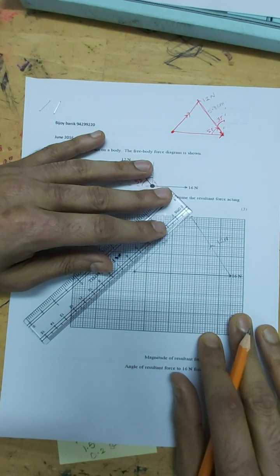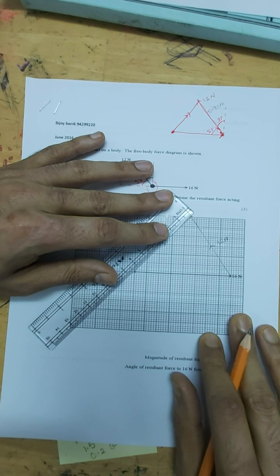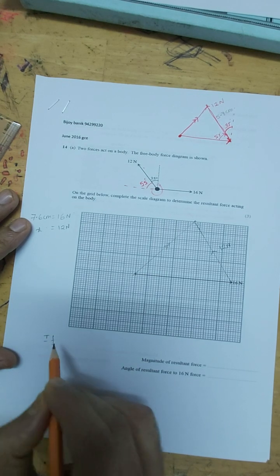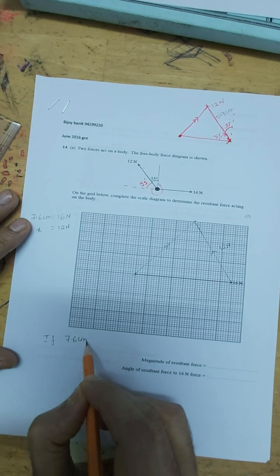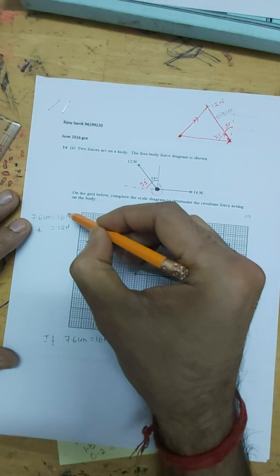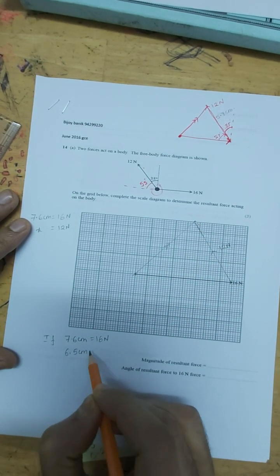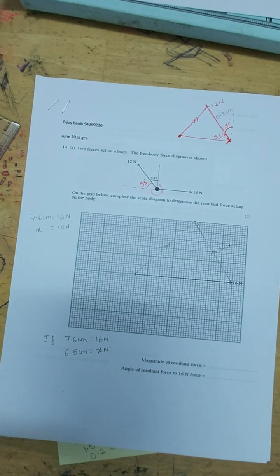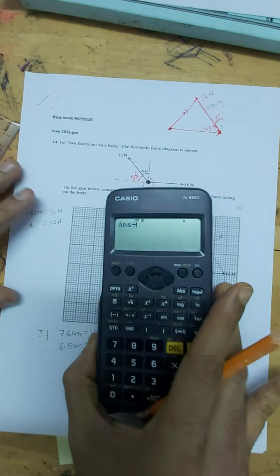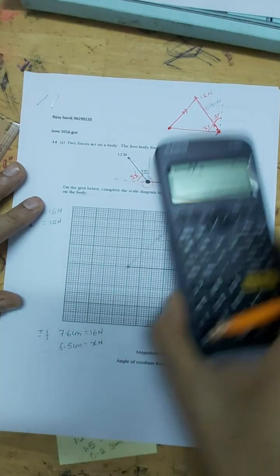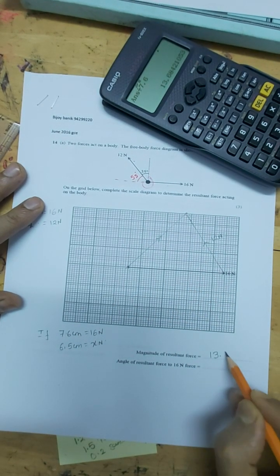First thing, we are going to take its scale. How much is it in terms of centimeter? It's around 6.5 to be exact. So I'm going to write this again. If 7.6 centimeter is giving me 16 Newton, which we already established over here, then 6.5 centimeter is going to give me how many Newton? 6.5 into 16 is 104, divided by 7.6, so it's coming around 13.7 Newton.